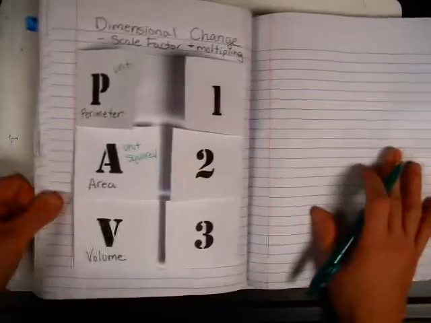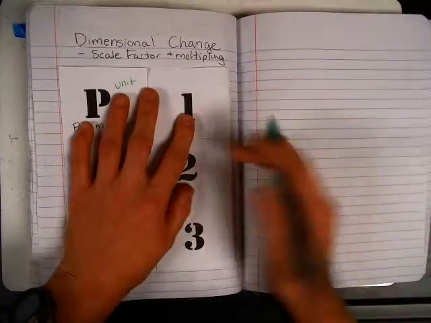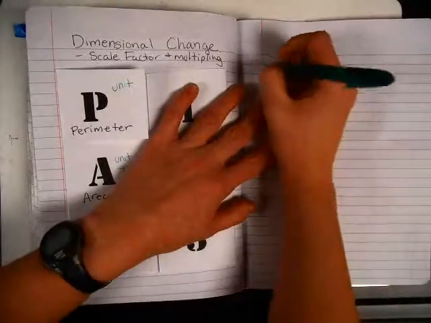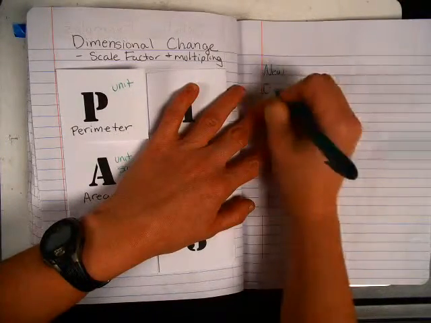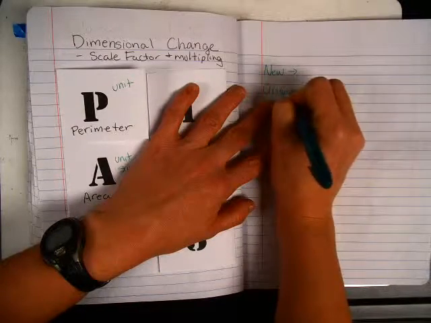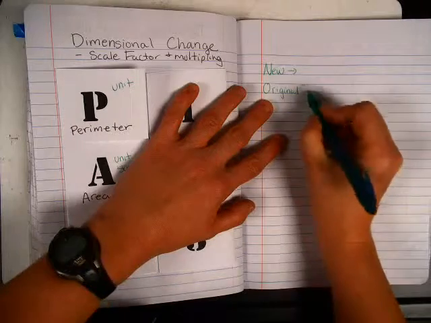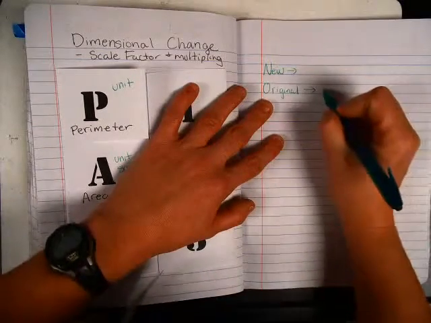Alright, when you're dealing with dimensional change, you always have to know the new over the original, or its new shape over the original. Now, we have given these different names. Original stayed original. It's the first shape.